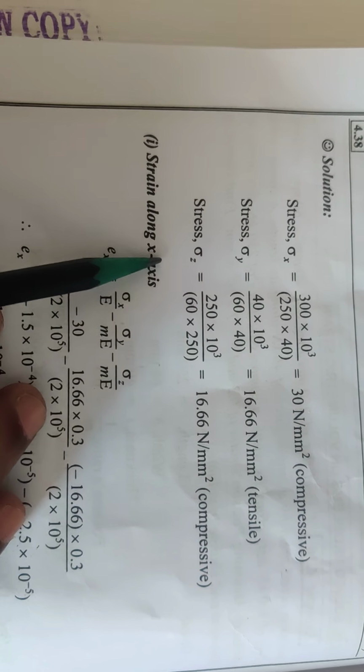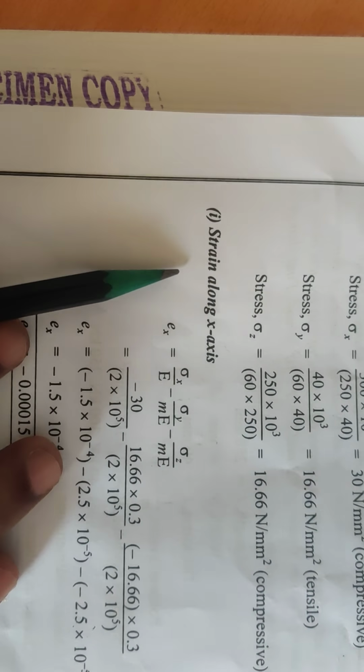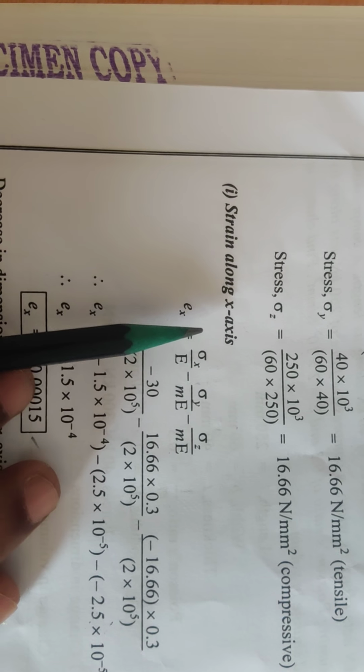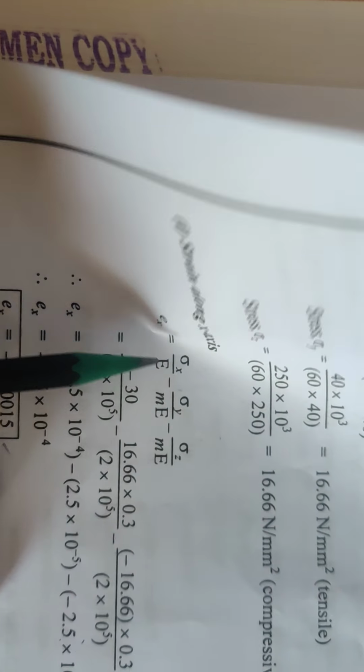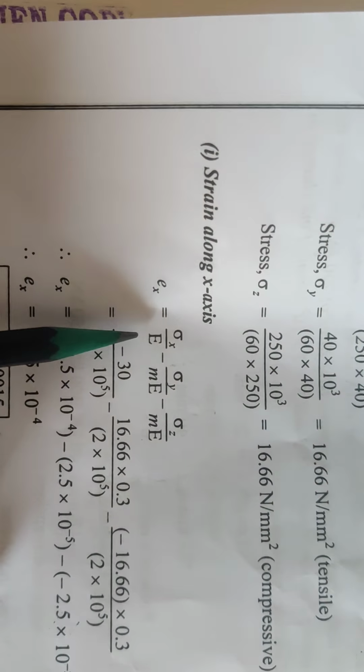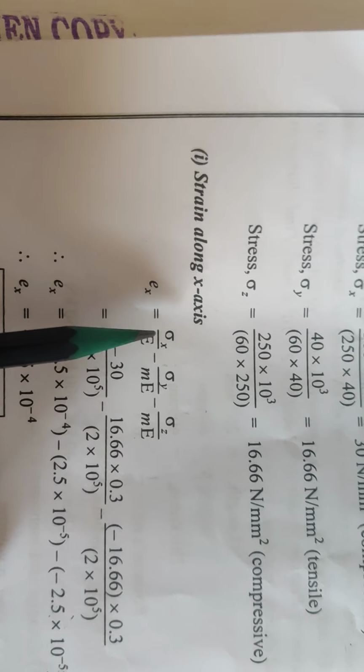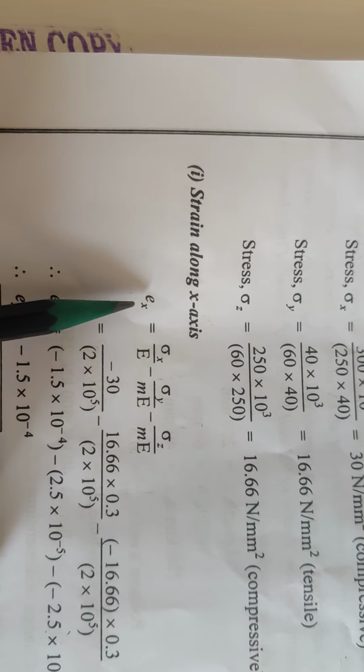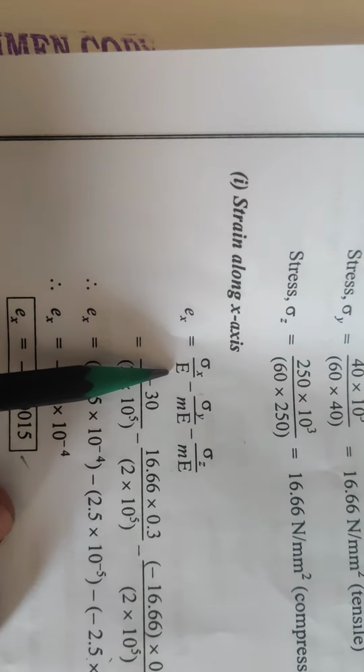After calculating stresses, now we are calculating strain along the x-axis. The formula is strain is equal to stress by Young's modulus. We know Young's modulus is equal to stress by strain. So we are altering that formula, and we get the strain as stress by Young's modulus.